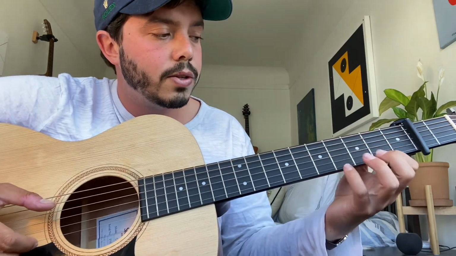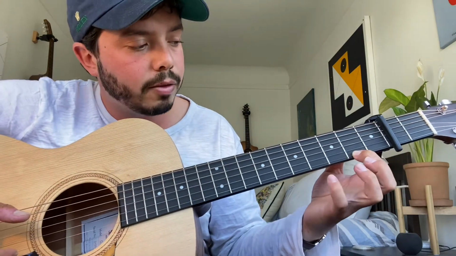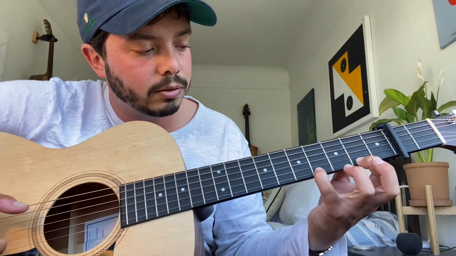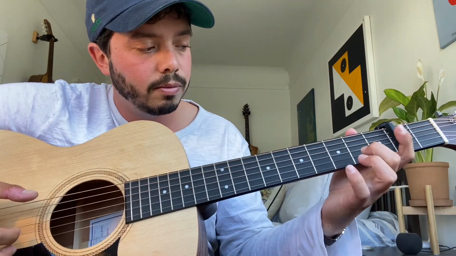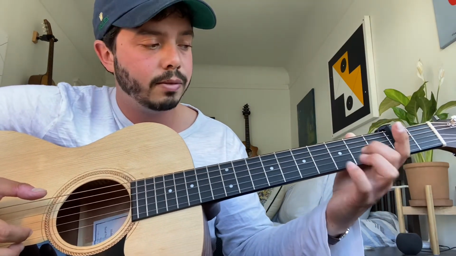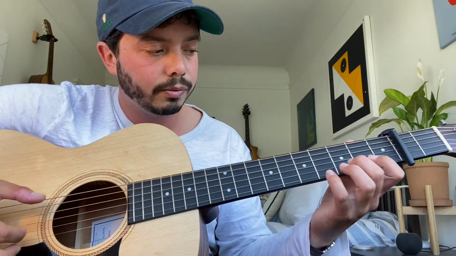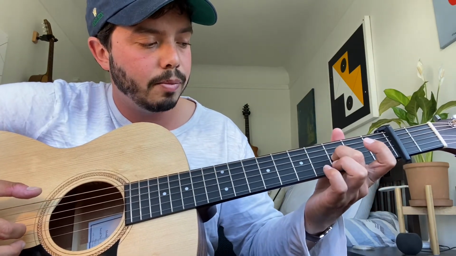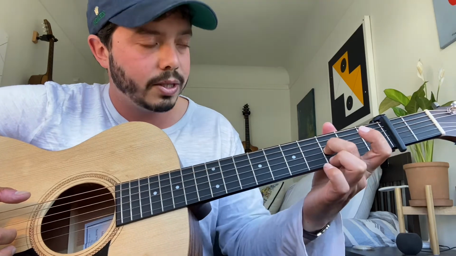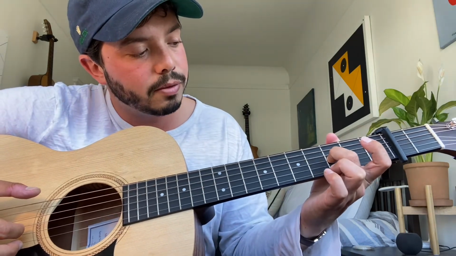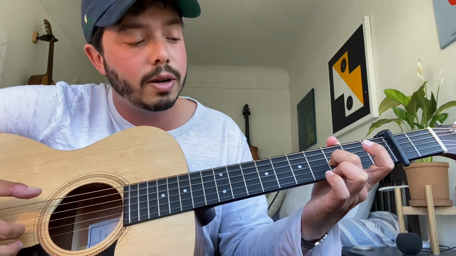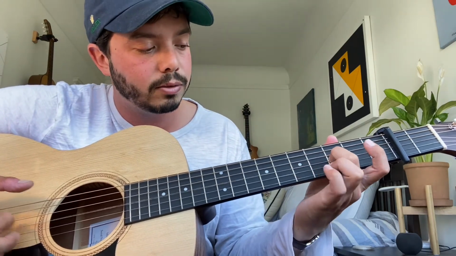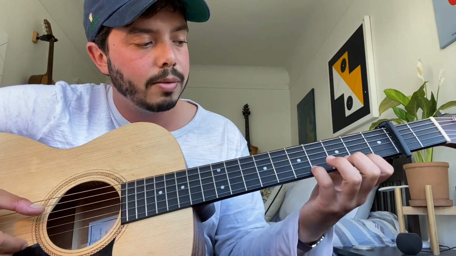So what you're gonna do is hammer on from the second to the fourth string, and then pull off both of those. Pull off on the second string, second fret, and then slide up from the third fret to the fifth fret on the third string. So one more time, it goes.